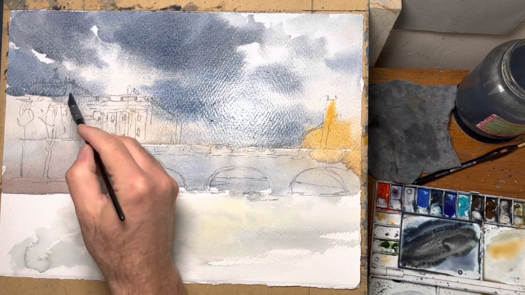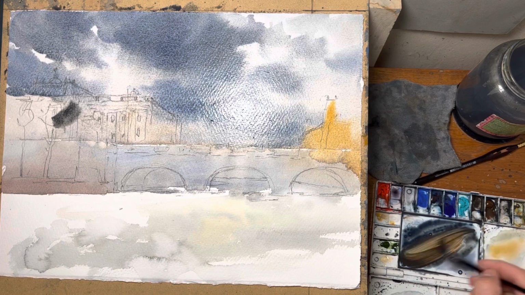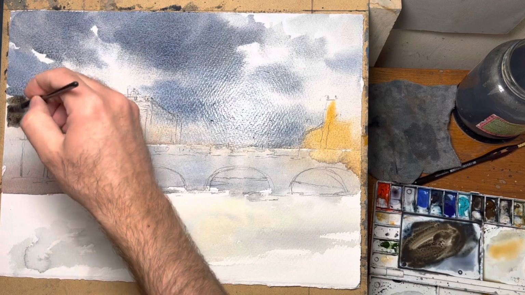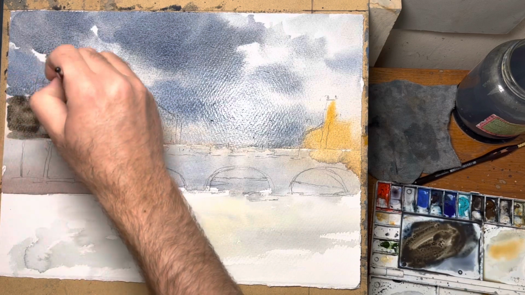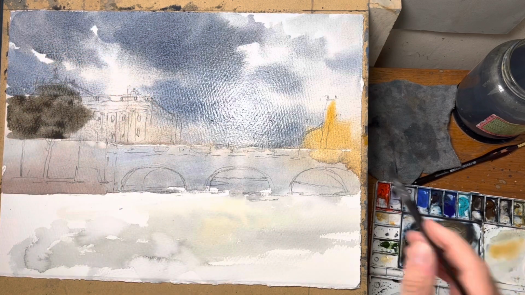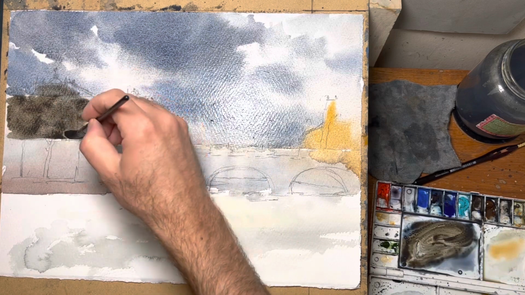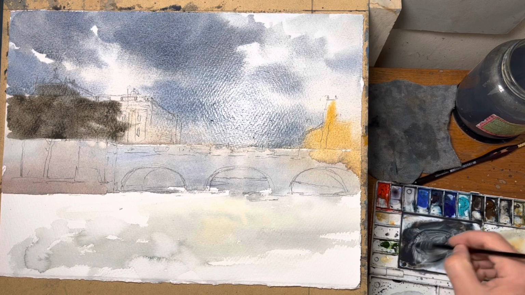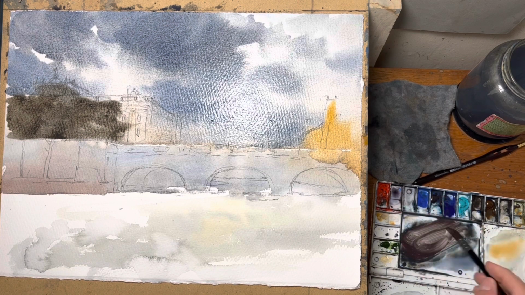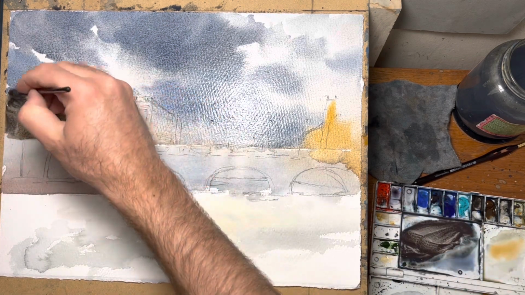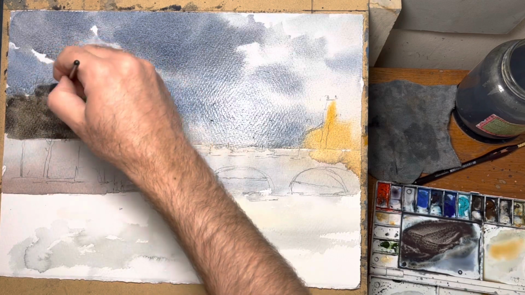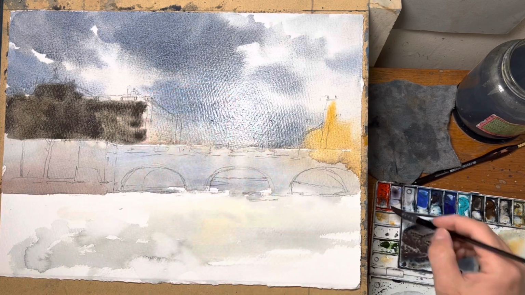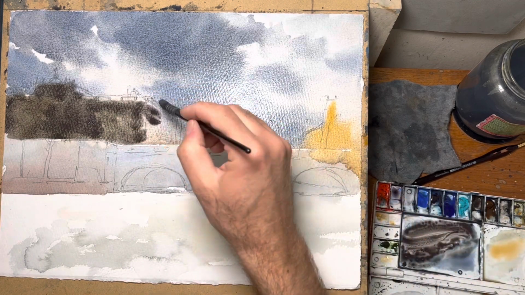Bit of a different strategy for me than usual here. I'm putting in the major shapes for the Parliament building and the bridge here also wet in wet as a first pass. I figured it'd be nice to have the basic shapes put in wet in wet with some soft edges. Feels like it adds some drama to the scene. And I can go in later and firm up the shapes and add a little bit more detail and just make the shapes a little bit more crisp where I want to.